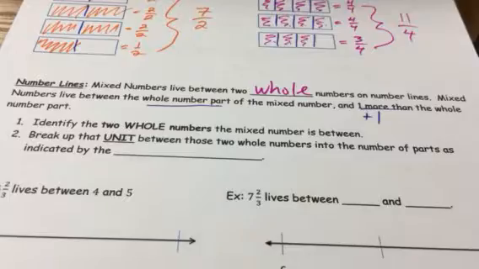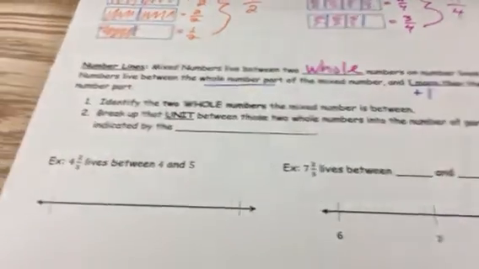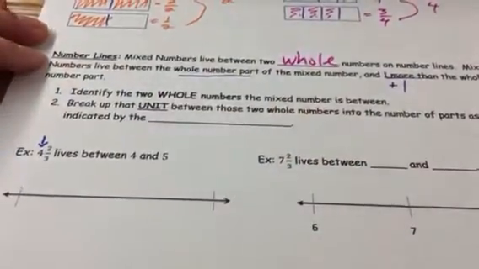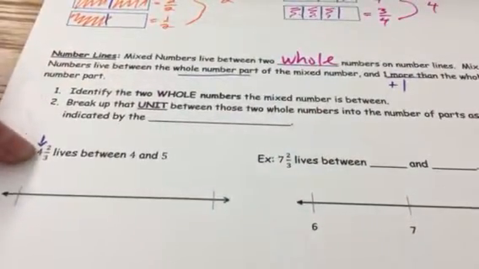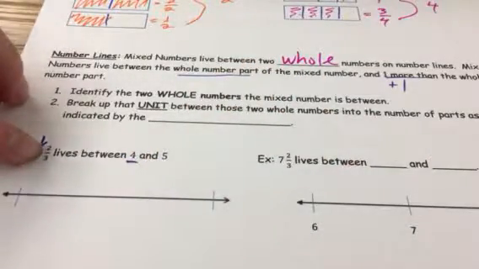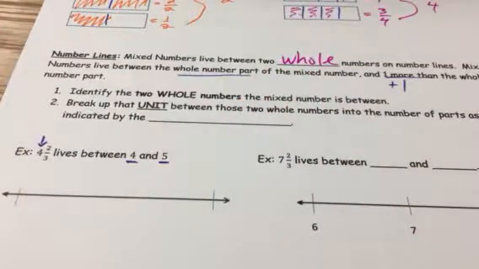So for instance, let's go ahead and look at the bottom. We'll kind of get ahead of ourselves here. 4 2/3. So I have 4 whole things. So it does live between 4 and then a little bit more. So we're going past 4 whole things. We're getting closer to 5. So it lives between 4 and 5. If we take a look at the next example, we've got 7 2/3.